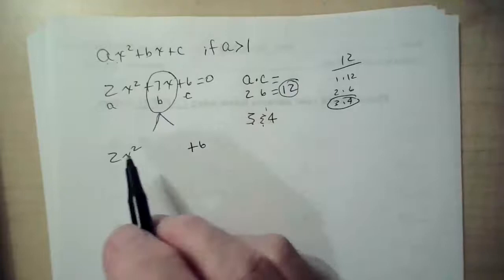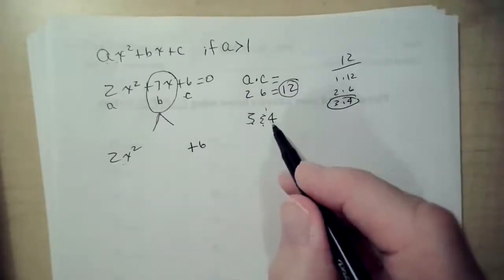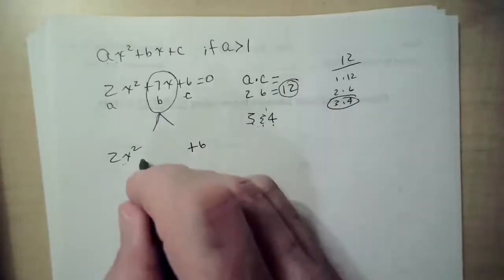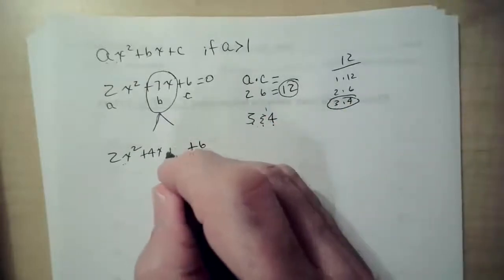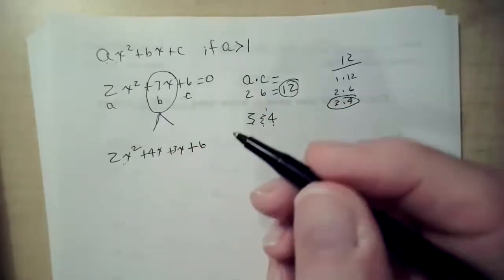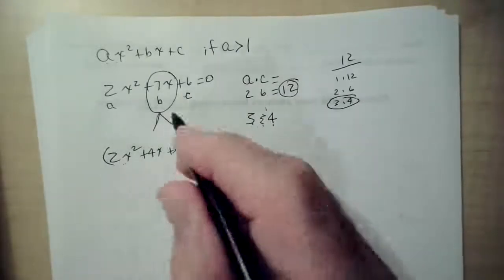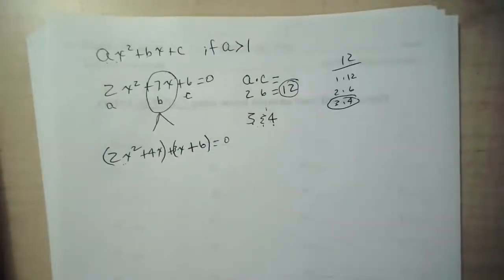And back here we have 6. Now what factor do we want to put next to the 2? We want to put the 4 in there, and the 3 next to the 6. So plus 4x plus 3x plus 6 equals 0. Now we're going to group these together.